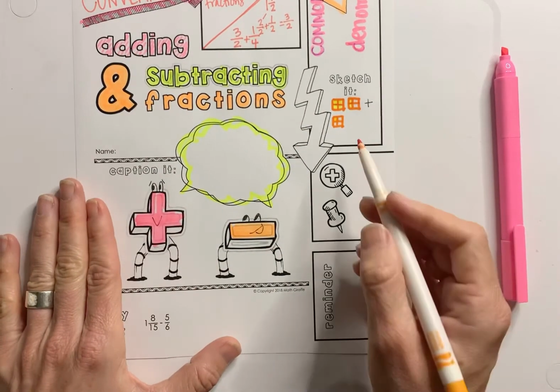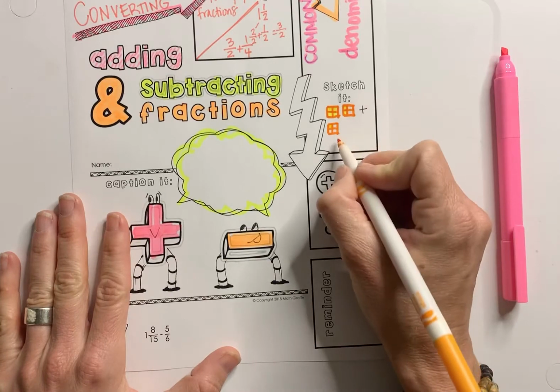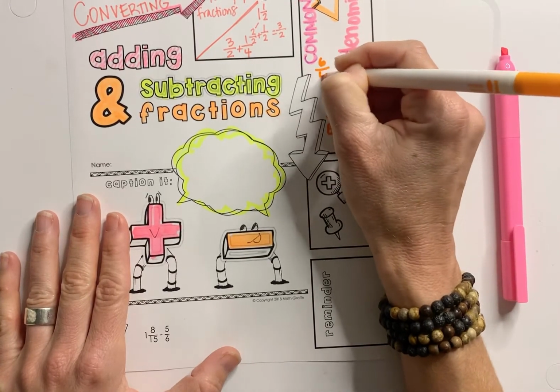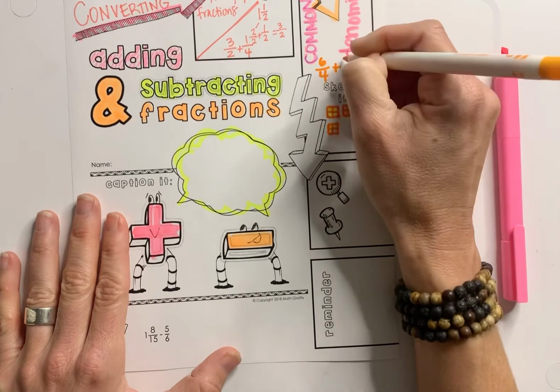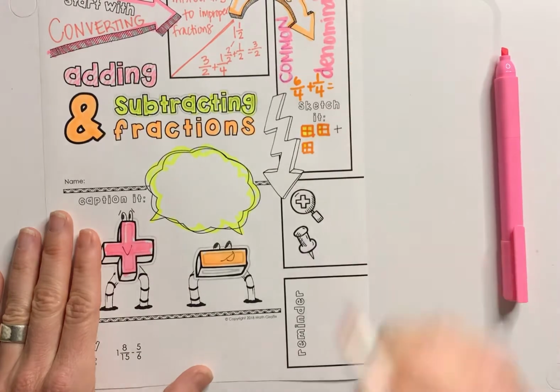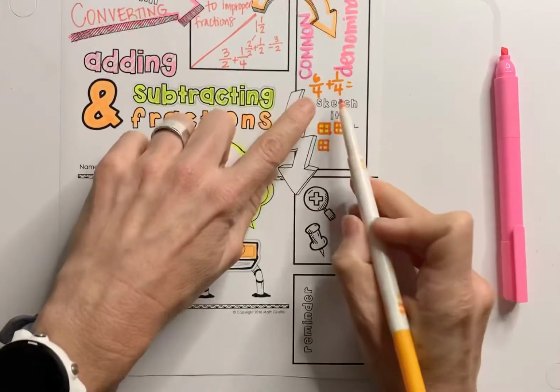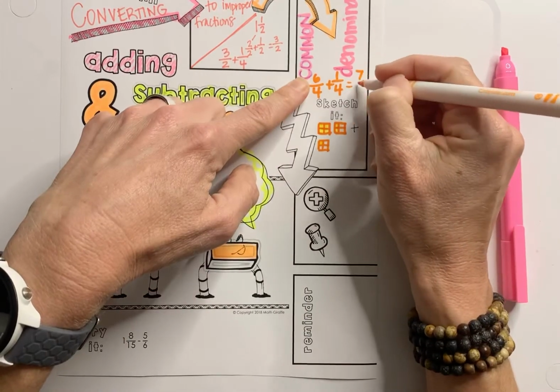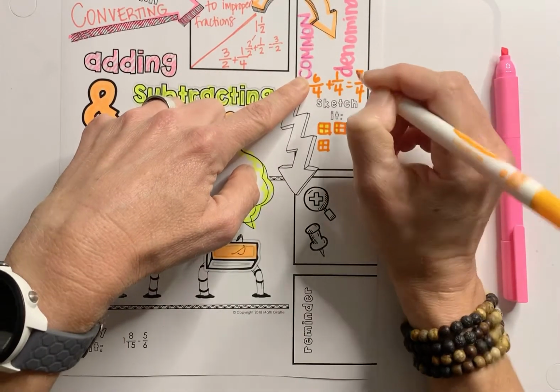So I'm going to put that over here. 6 fourths plus 1/4. And now I can add them together because I have the same size pieces and I know how many there are. So that is going to be equal to 7 fourths.